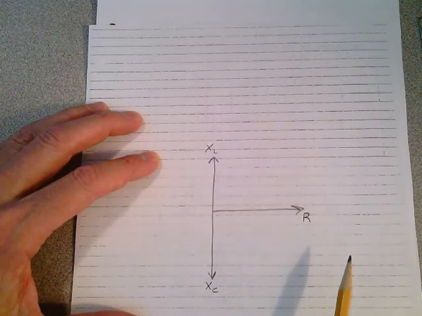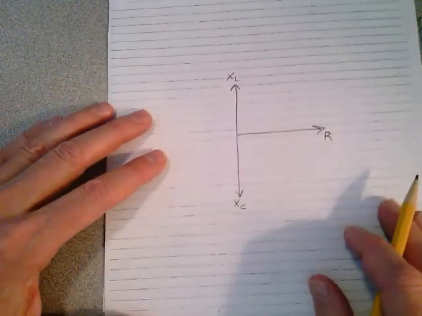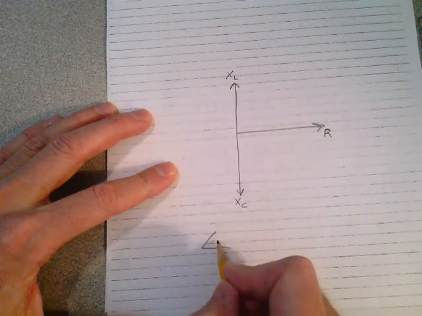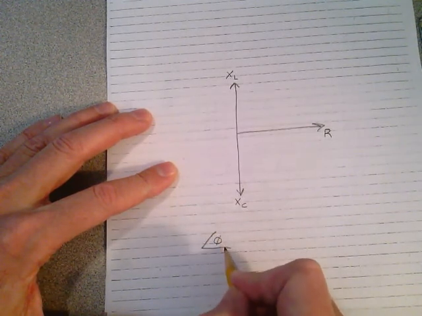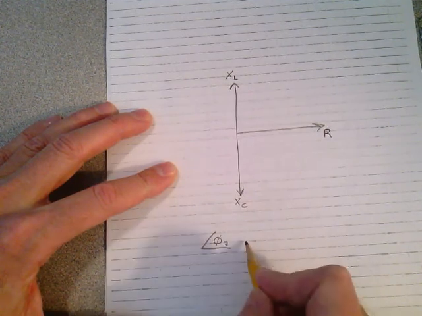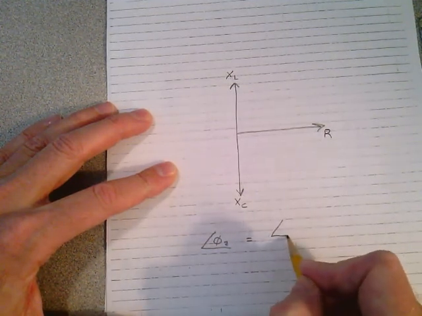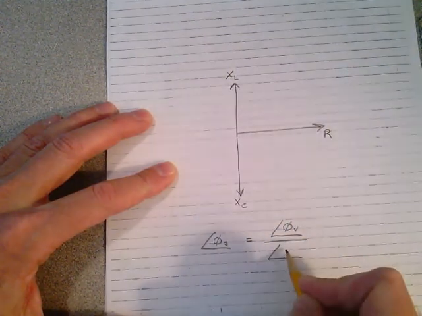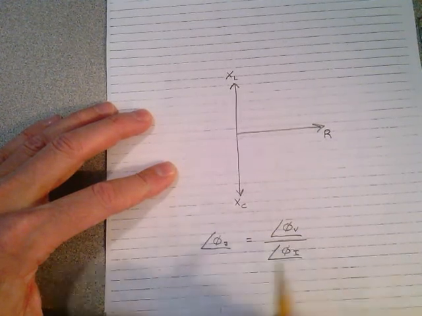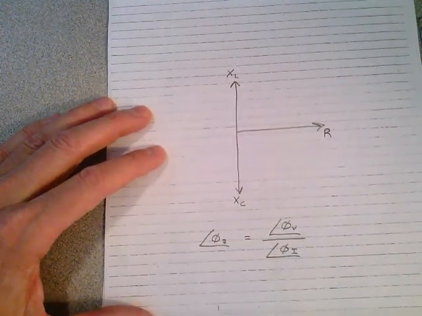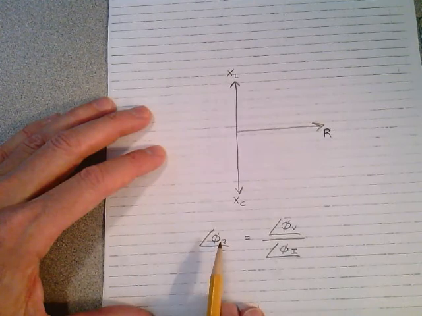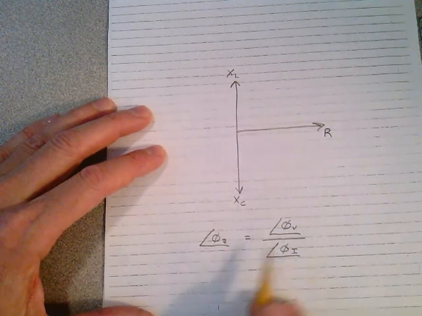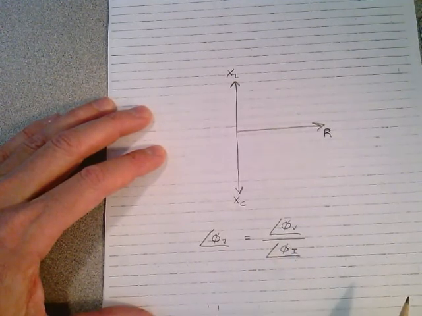Now, if you take a look at the impedance or the resistance, notice that there's going to be an angle associated with that. So let's just take a look at Ohm's law here, see if this makes sense. The angle associated with the impedance, we'll call it Z, has to be equal to the angle associated with the voltage divided by the angle associated with the current. That's really Ohm's law if you look at it. Impedance or AC resistance is equal to voltage over current. I'm just using the angles, not worrying about magnitude.